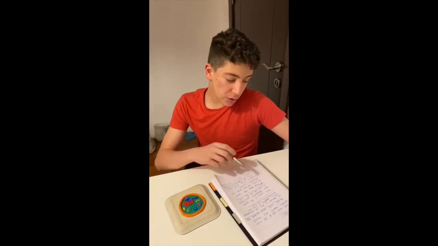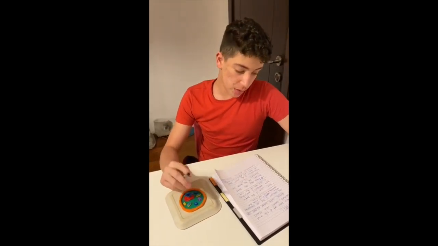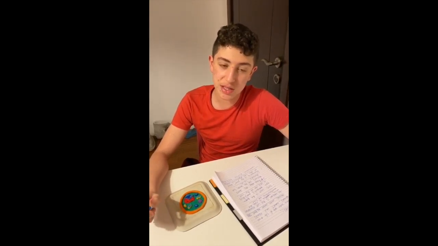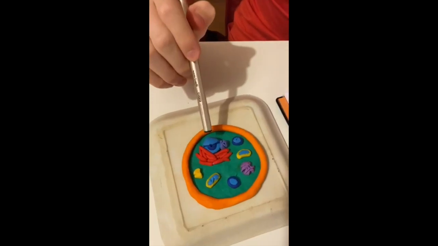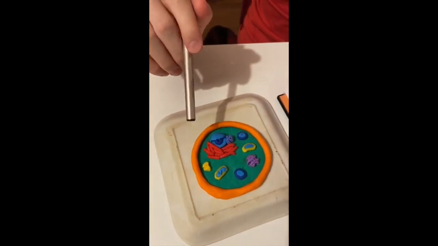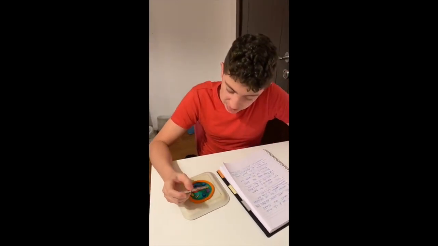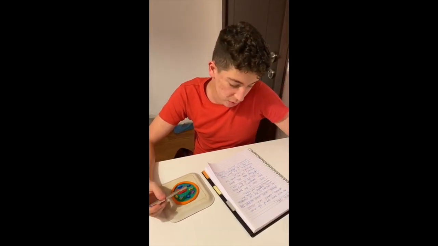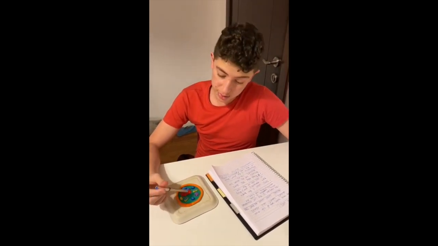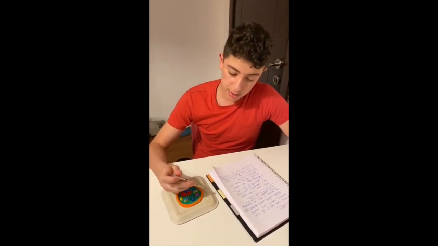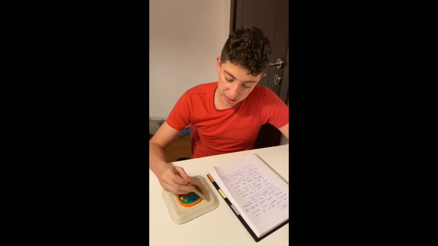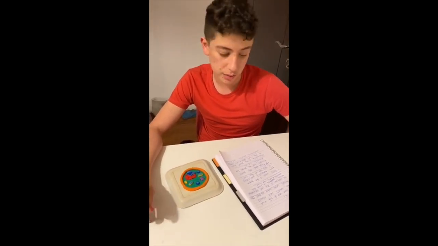So again, now we're going to talk about the animal cells. The animal cell is the most basic unit of life for animals, humans, and insects. Now this blue part is the nucleus, which is the control center for the cell. This purple part is the Golgi, and it controls anything that goes inside or outside of the cell. Now this orange part is the cell membrane, which separates the inside of the cell from the outer environment.